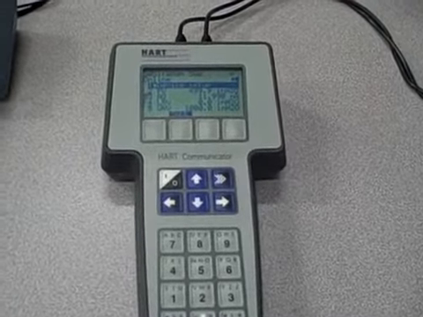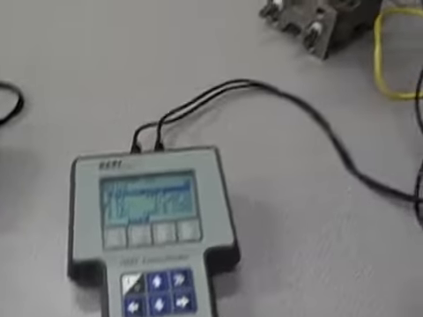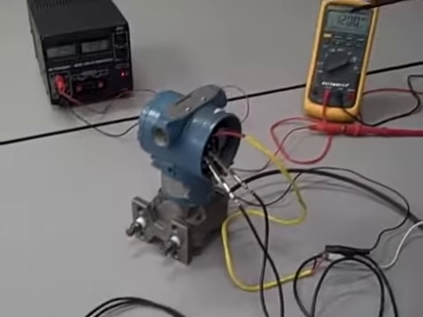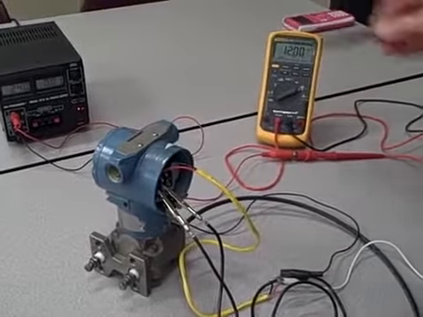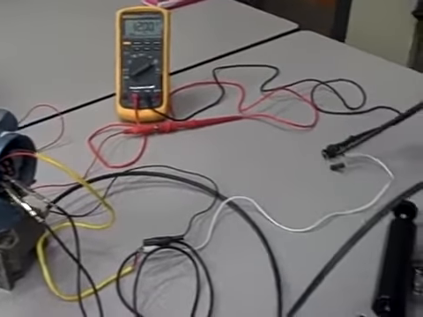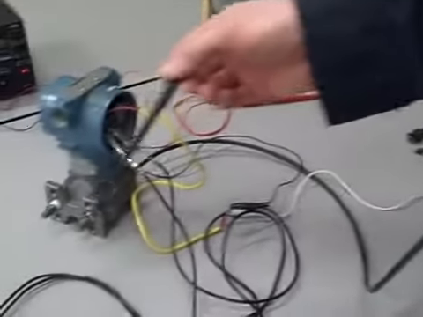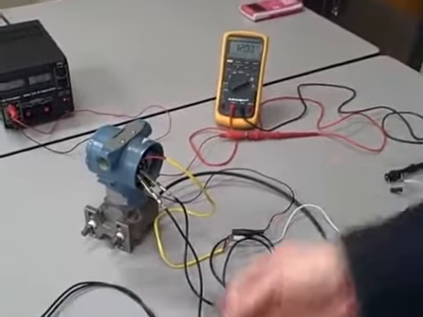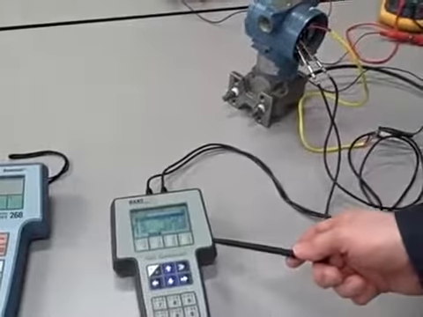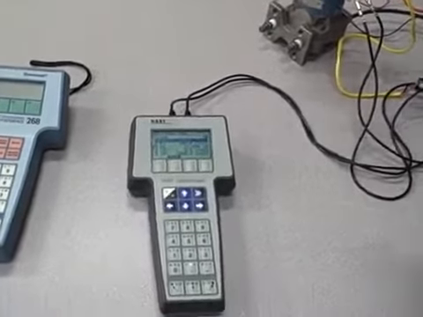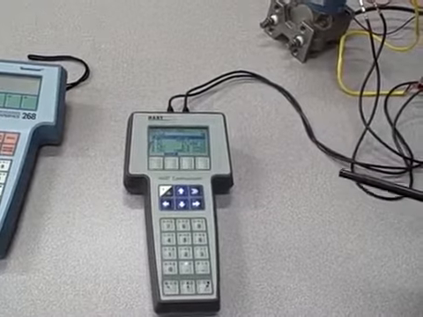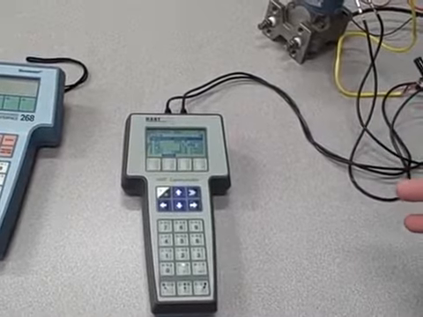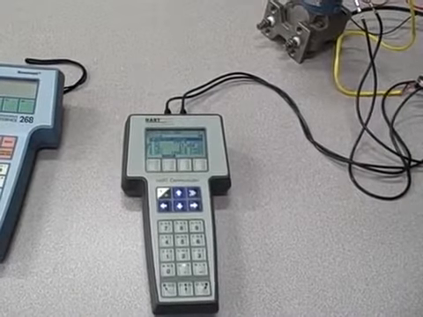So if you find yourself in a situation where you have a complete working circuit, you definitely have established a proper current to the transmitter, you have your 250 ohm resistor attached, but you just can't get the communicator to successfully talk to the transmitter, it may be because there's a mismatch in the DD files. Think of it as a personal computer that doesn't have the right driver to talk to a printer or a scanner. All the hardware might be in place, but without that software key, it isn't going to work.